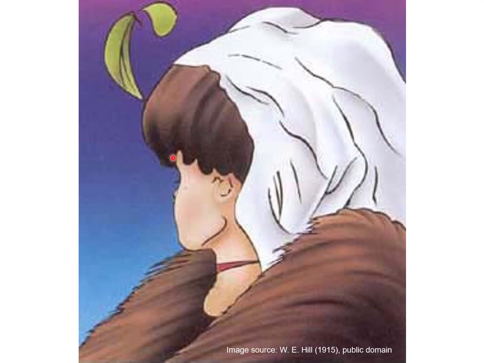The old lady has a great big nose, and she's kind of looking over here to the bottom left-hand corner. There's an eye. She's got bags under her eyes. She's got a wart on her nose, and she's kind of frowning. That's her mouth.